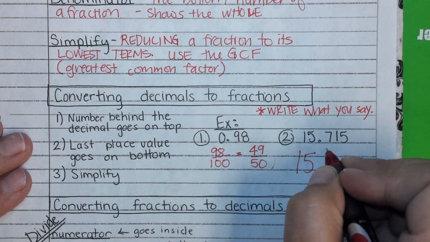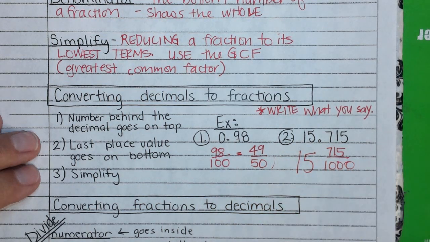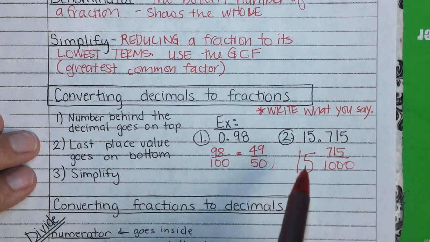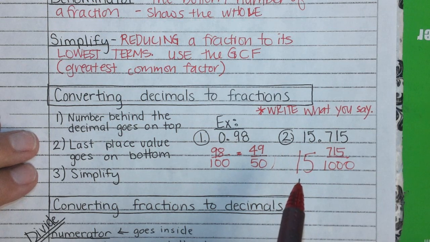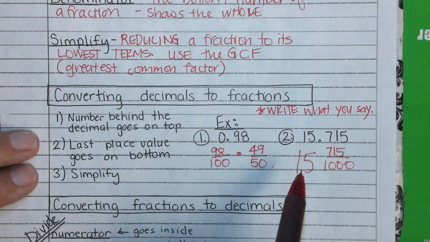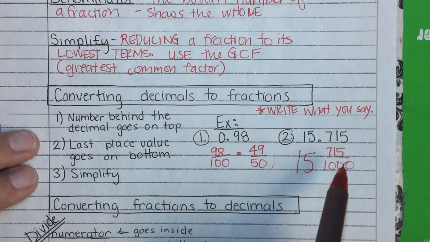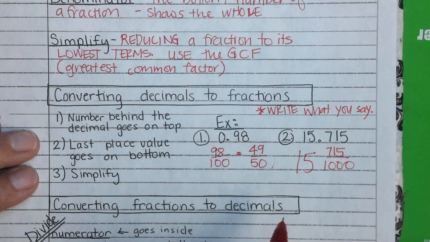15 and 715 thousandths. Why is my 15 over here? Because it's a whole number. Exactly. So with our whole number, that's not part of our decimal. So it kind of stays over here by itself. I don't have to do a whole lot to him. Now, 715 over 1,000. That's a big number, isn't it?